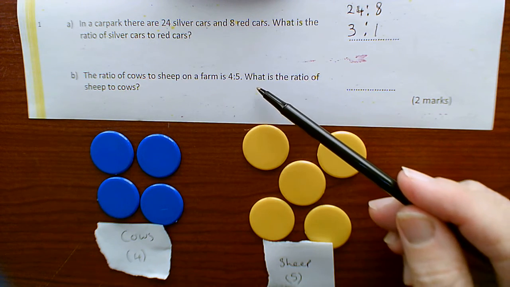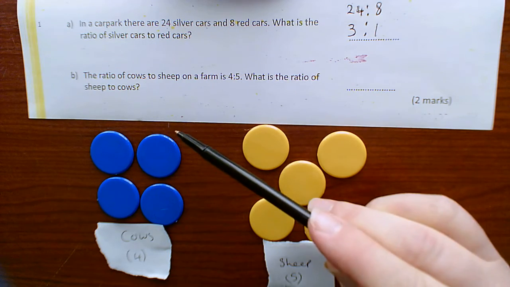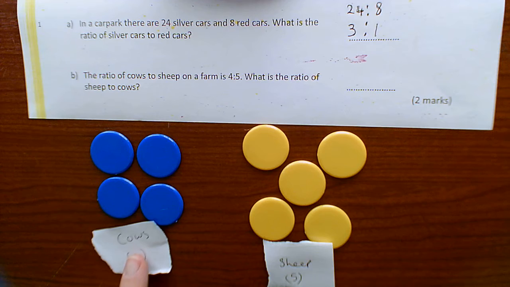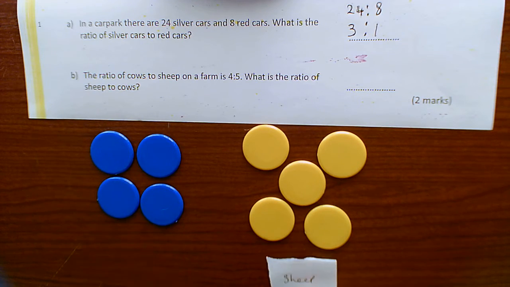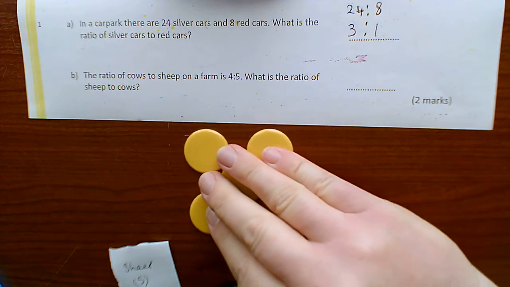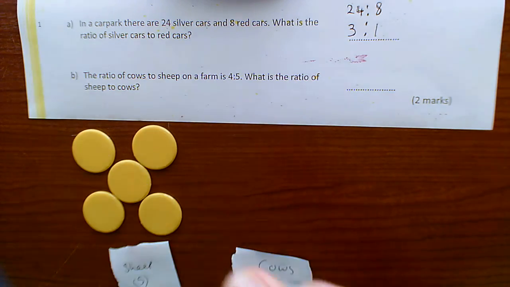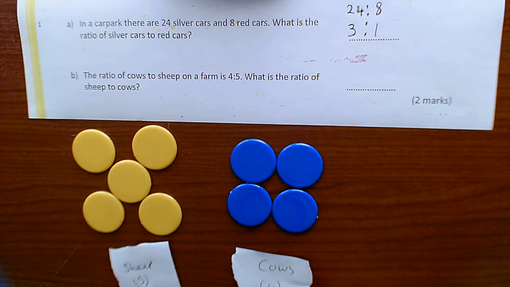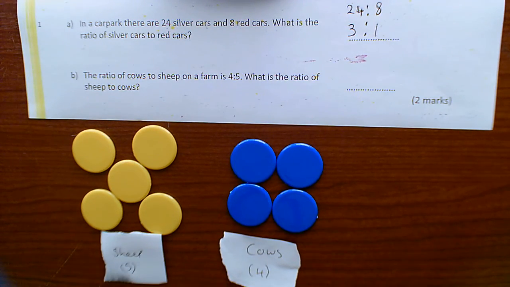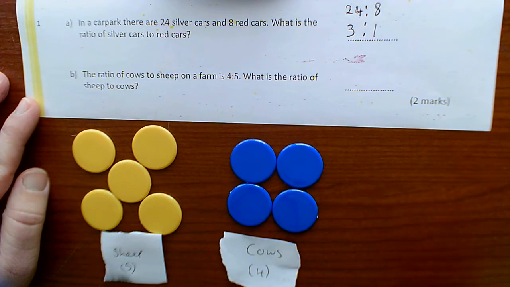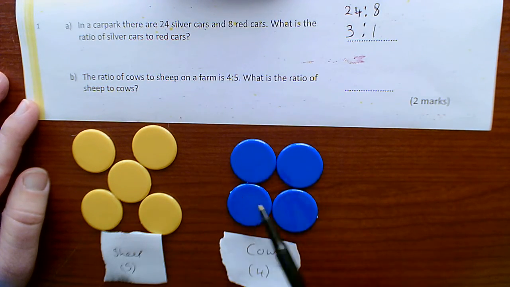And the question is asking, what is the ratio of sheep to cows? So if we were to rearrange this and swap those around, and therefore also swap these around, the ratio would change, because in the order that the question's asking sheep to cows, it's 5 to 4.